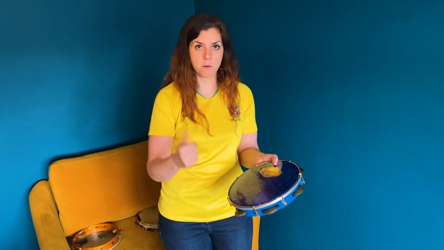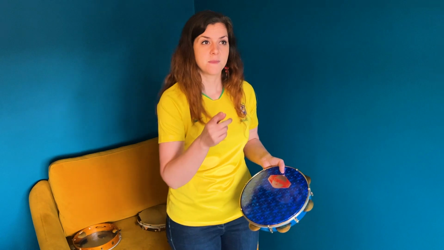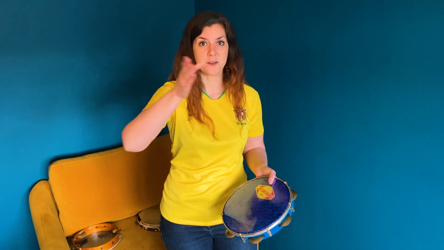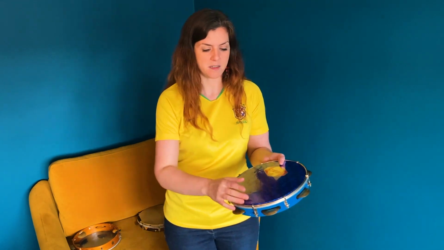So those three, bong, bong, ga, are all the same speed, the same distance away from each other. Dan, dan, dan. 1, 2, 3. But they're off the beat. Oh my God, you can do it. So let's try from the start.